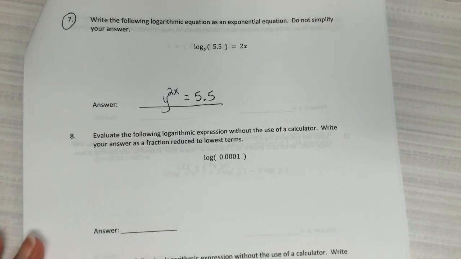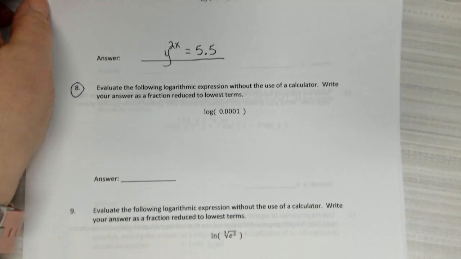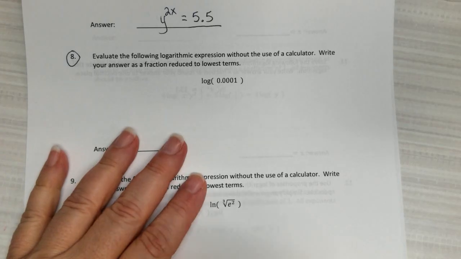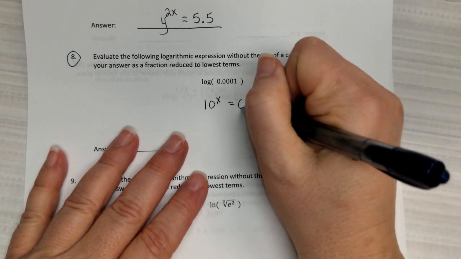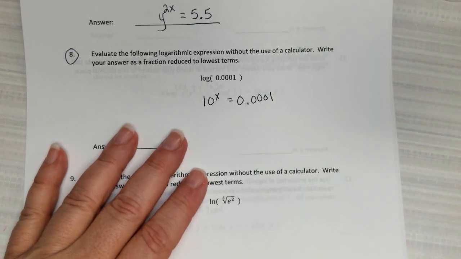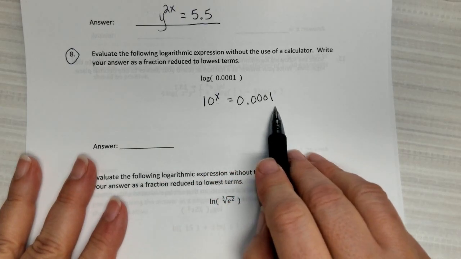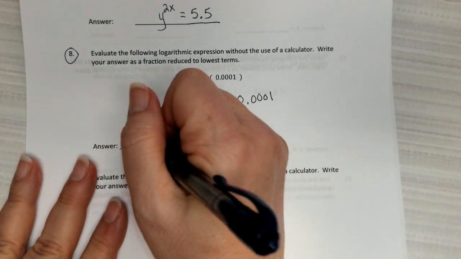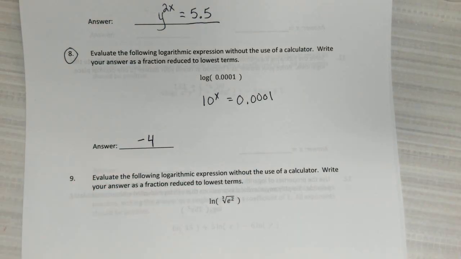Number 8 says to do this without a calculator. So I'm circling that. So basically it is 10 to what power is equal to 0.0001. So in other words, what exponent do you need to make this? It is -4. Questions?